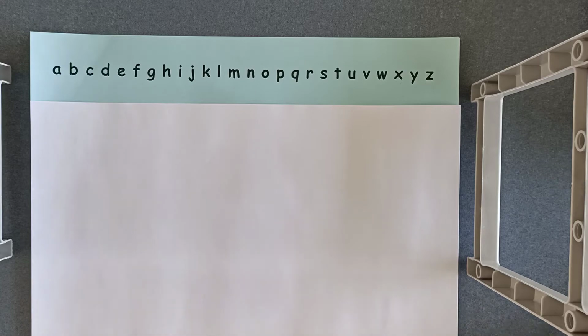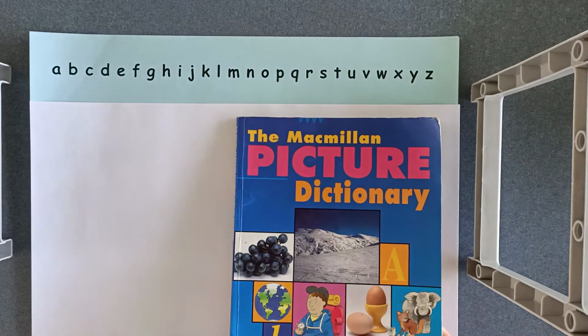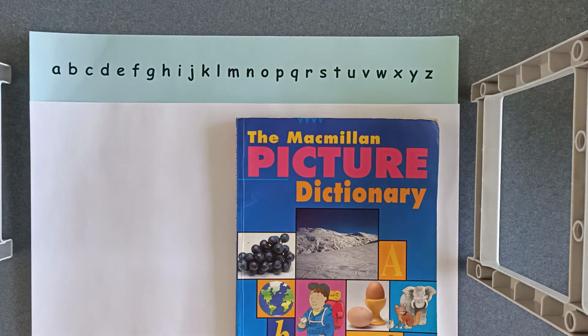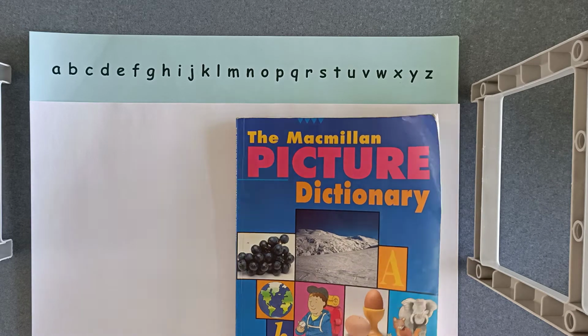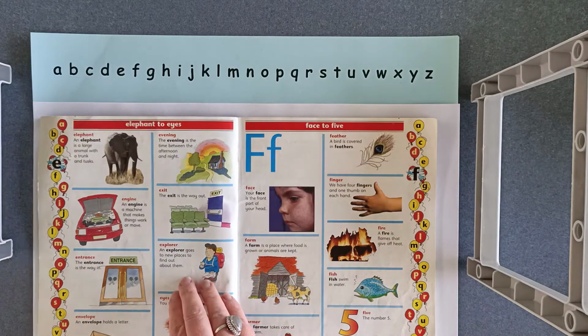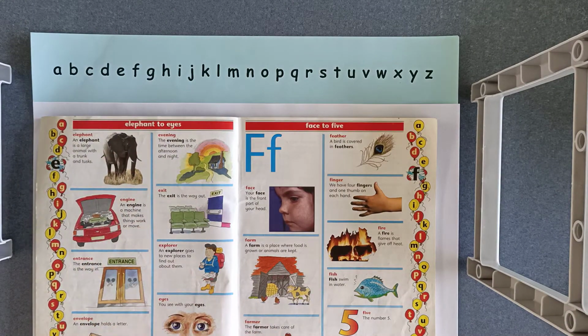Now, the first dictionary I'm going to show you is one that Miss Fisher has in her room, which is a really simple dictionary. It's called a picture dictionary, which is a simple dictionary that we start using probably around grade 1. Now, the way this dictionary works is still using the alphabet, like all the others, but it has pictures that help show what the words mean.